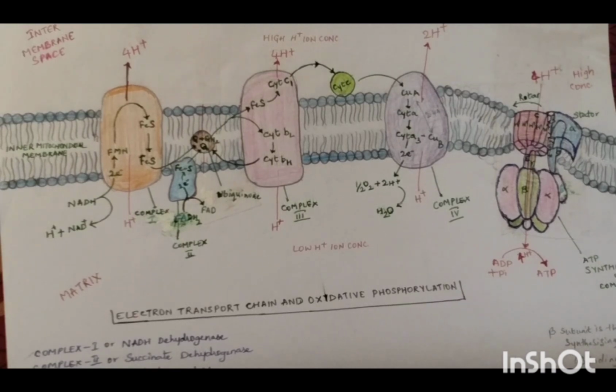The oxidation of NADH and FADH2 is associated with the synthesis of about 2.5 and 1.5 ATP respectively. This stoichiometry is called the P/O ratio, or the ratio of ATP synthesized to oxygen atoms reduced.